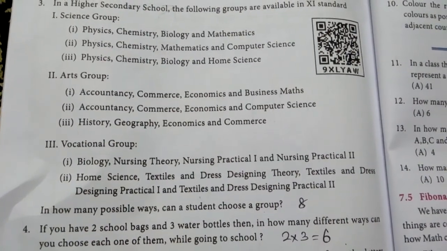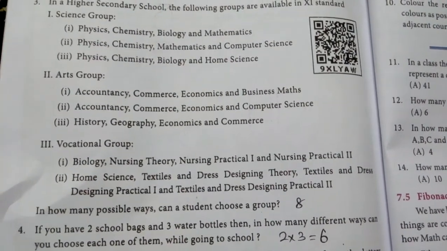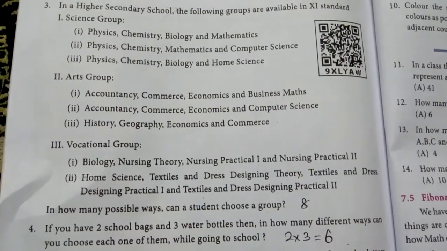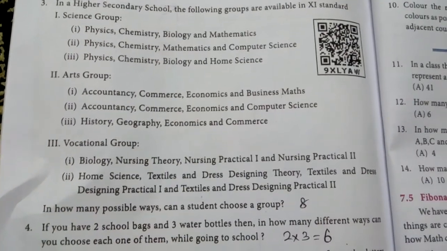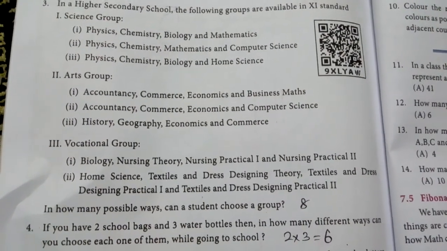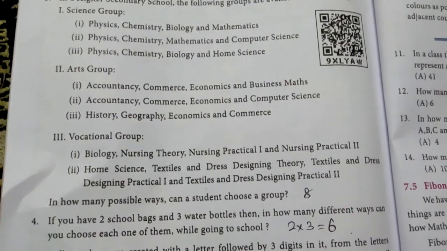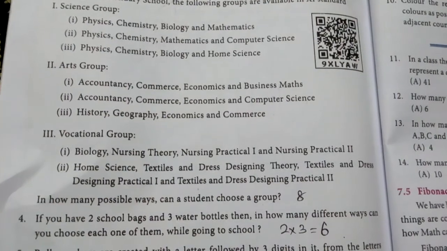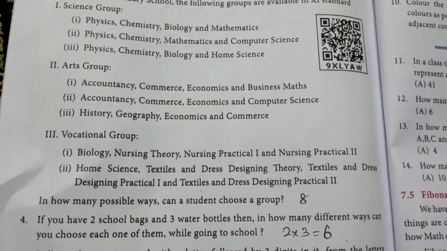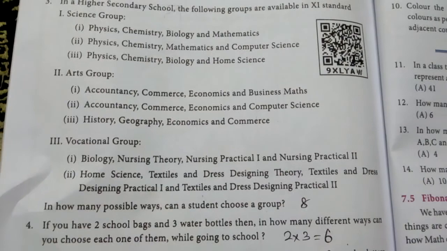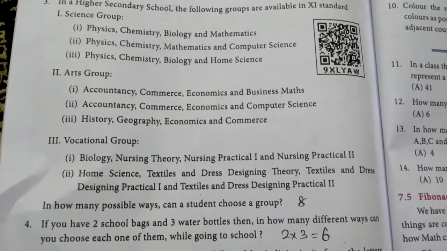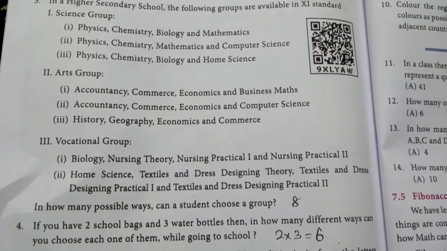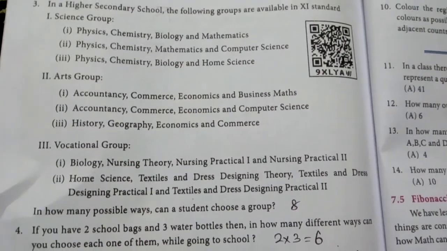See, I can choose 1 school bag with any one of the 3 bottles. I can choose another bag with any one of the 3 bottles. So totally what are the possible ways here? It means 2 into 3. Why? Because it is this and that, so we have to take 2 into 3. The question is how many different ways you can choose each one of them, so you are going to select one with one. In that way, how many ways were there is asked. So there are 6 ways to select one bag with one bottle. Okay, so it is 6 possible ways.